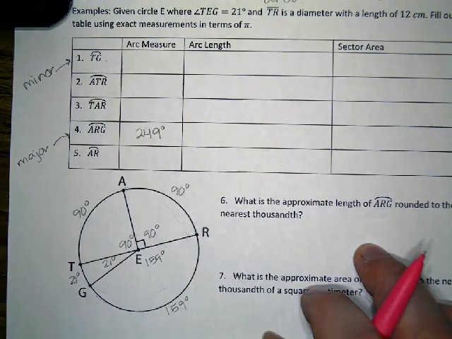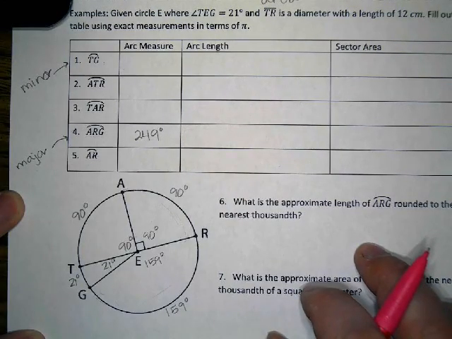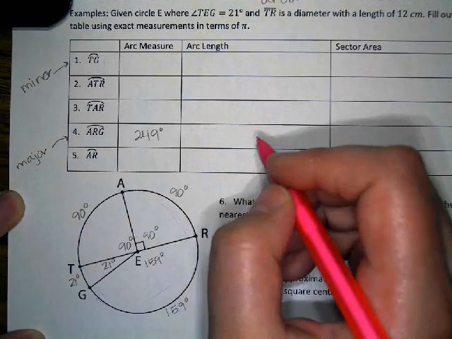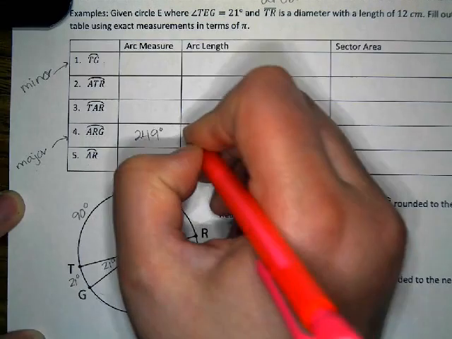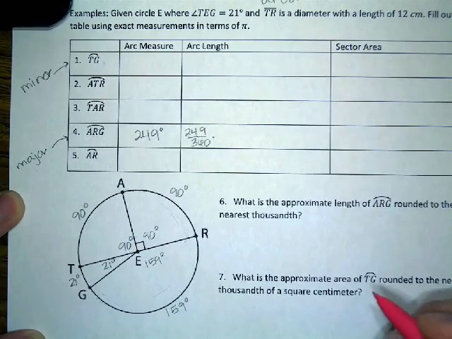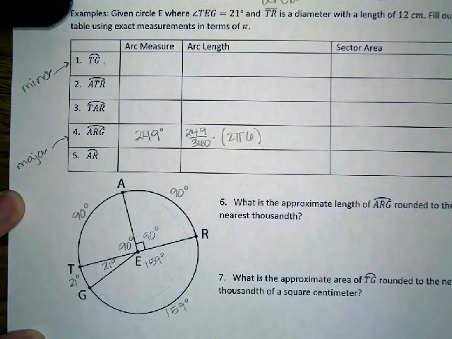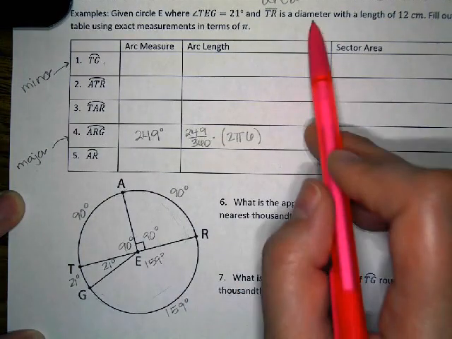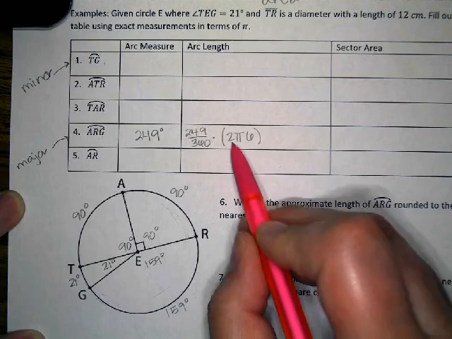And then what do I do to find the arc length? Same formula as last night. What do I do? 249 over 360 times what? 2 pi 6. So the radius of this problem must be 6. They told us the diameter is a length of 12. If the diameter is 12, that means the radius is 6. Okay, so 2 pi times the radius.